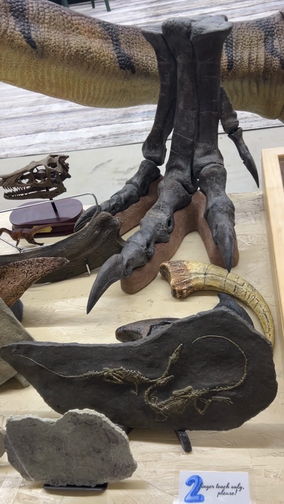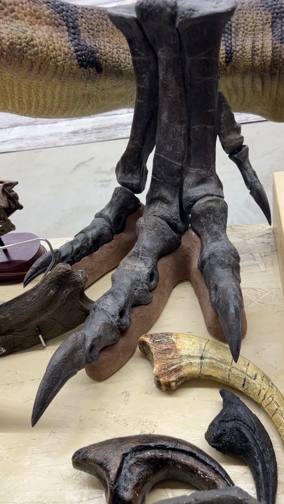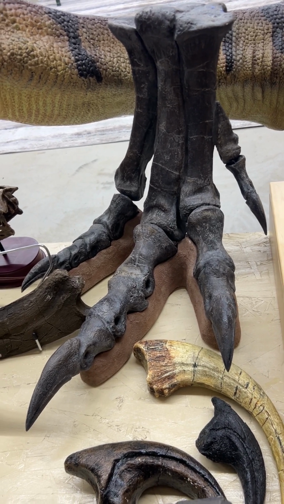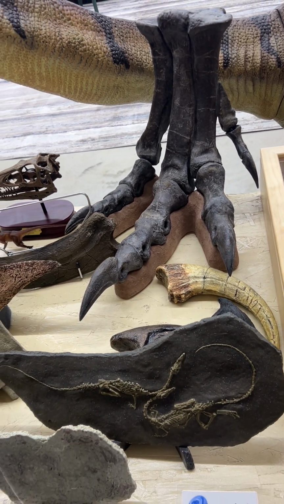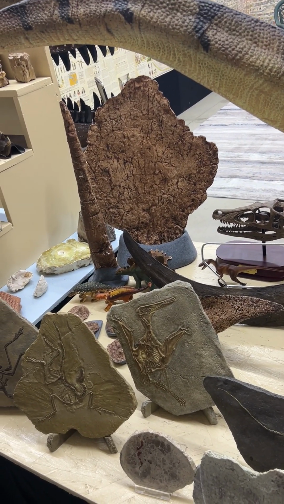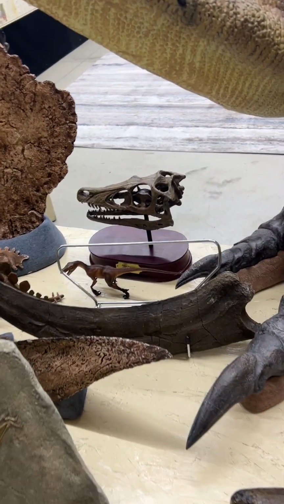For instance, the Allosaurus foot was found just like that. It's a reproduction of the original one found in Colorado. And then, of course, parts of dinosaurs. Skulls generally preserve the best because there's so much bone material.